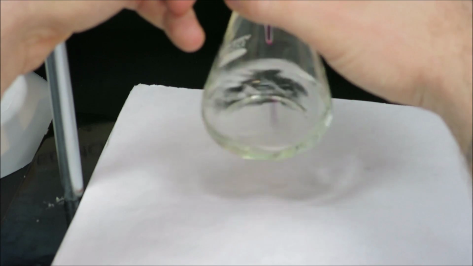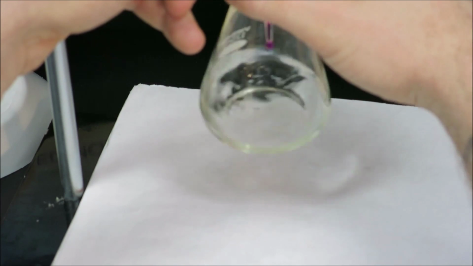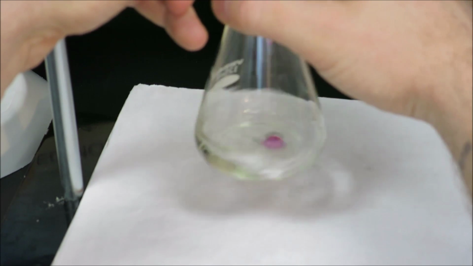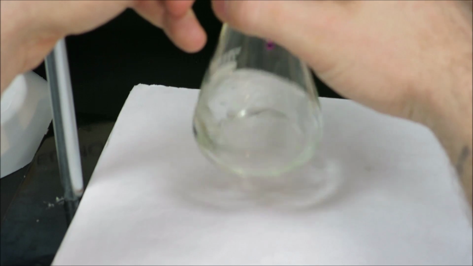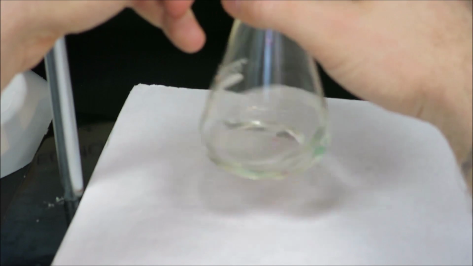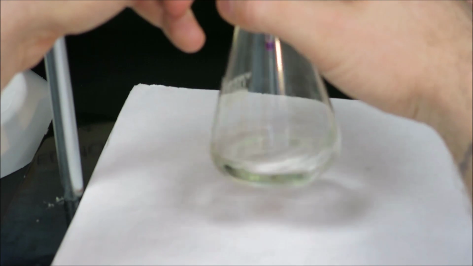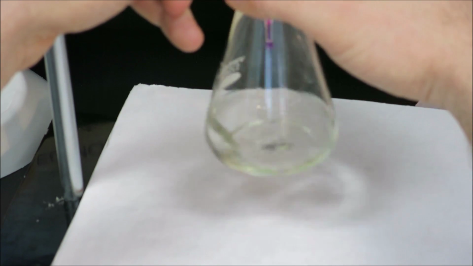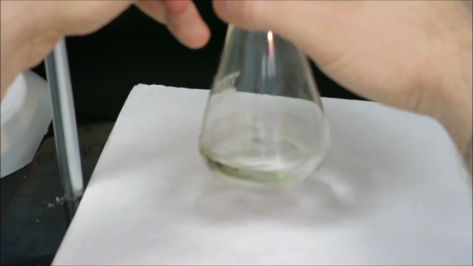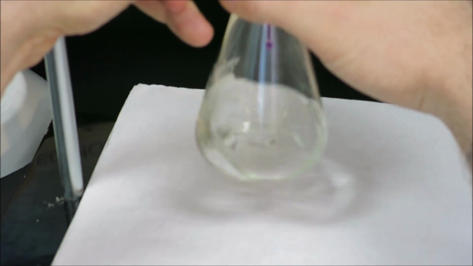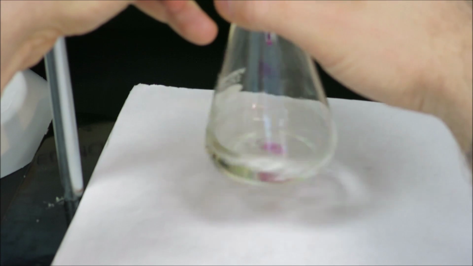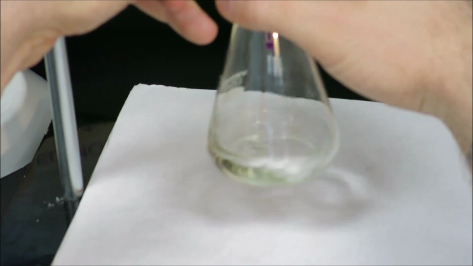The first trial is very slow because, again, we don't know the equivalence volume, so we're not sure how much titrant we need to add. And unfortunately, in titrations, the color change happens very, very quickly. And 1 or 2 drops can be the difference between before the equivalence point and after the equivalence point. And the color is still fading fairly well.